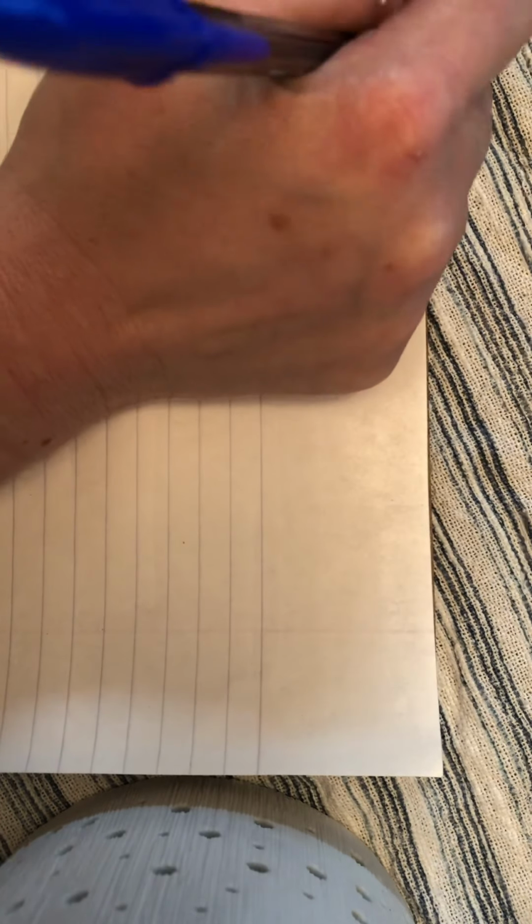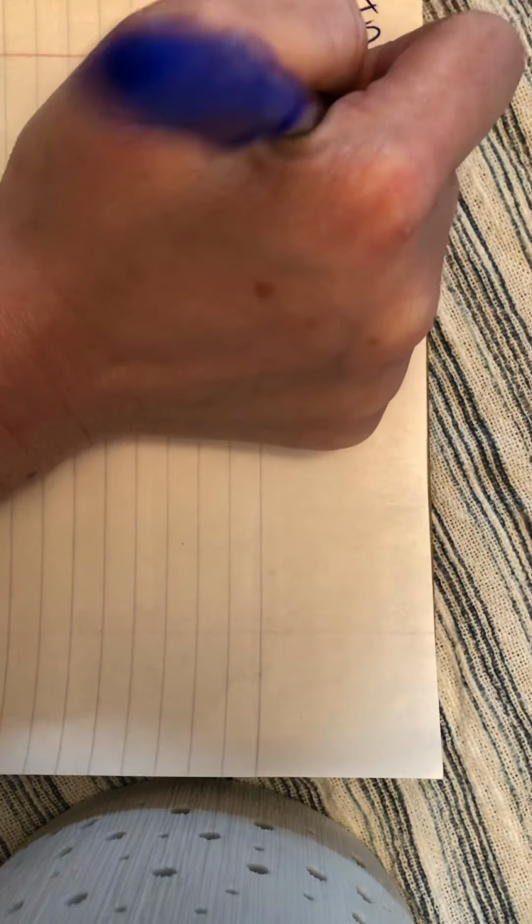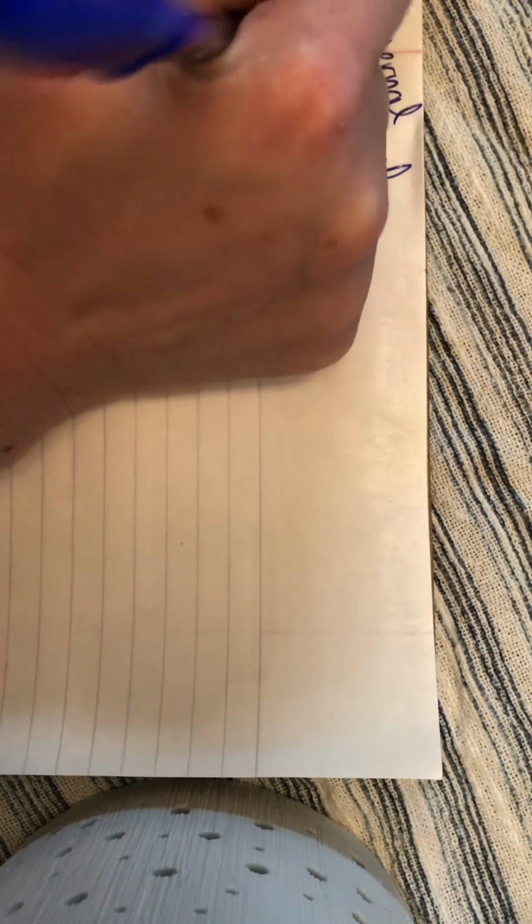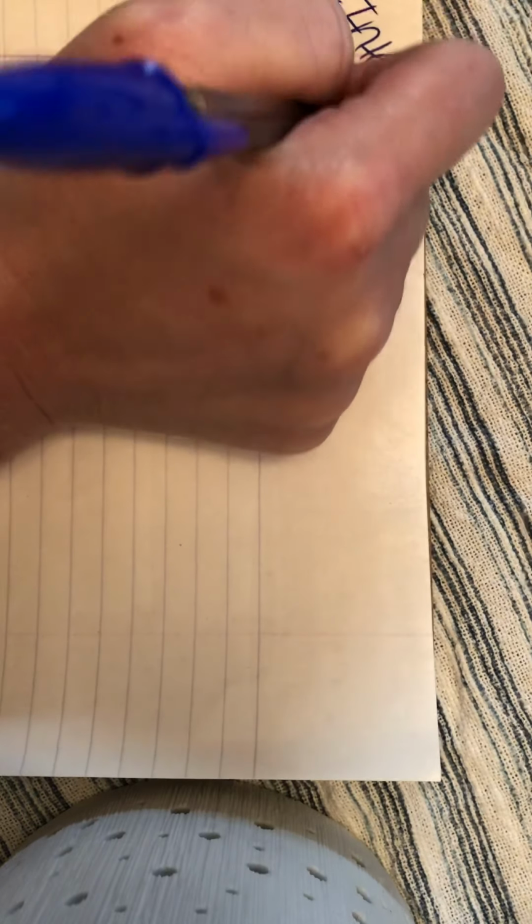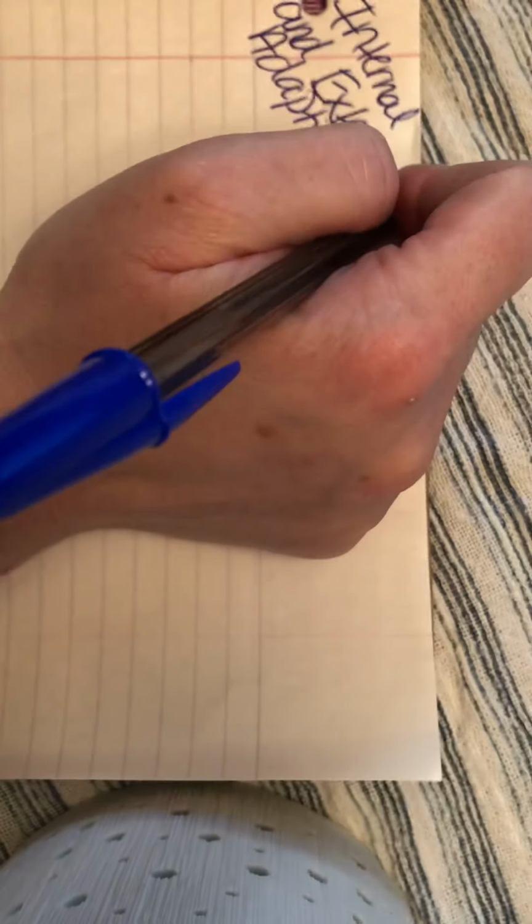Hello everyone. Today we're going to talk about internal and external adaptations. Y'all have been talking about external adaptations the last couple of days, so today will be our first time to talk about internal adaptations. So let's get started. Our title is internal and external adaptations. Now we're going to write both TEKs.